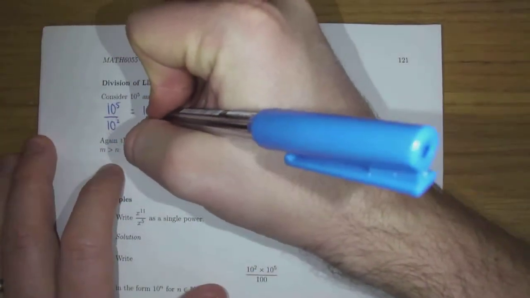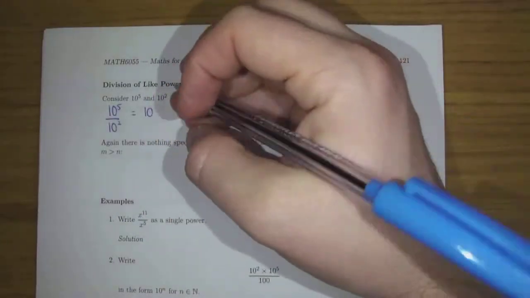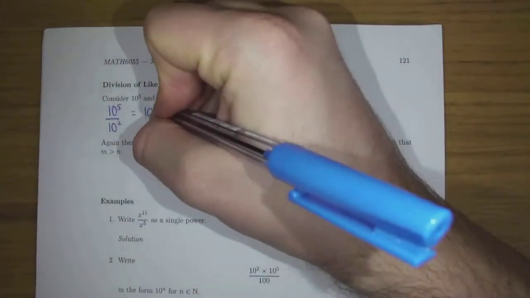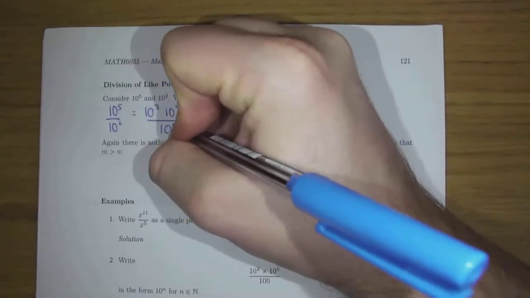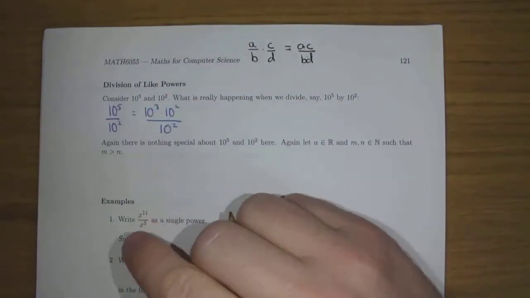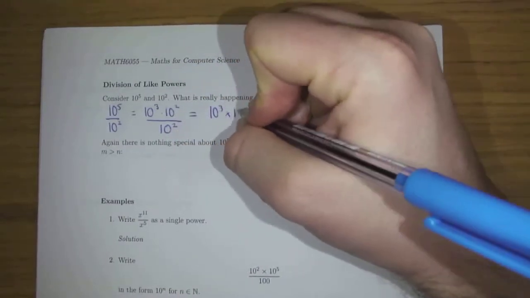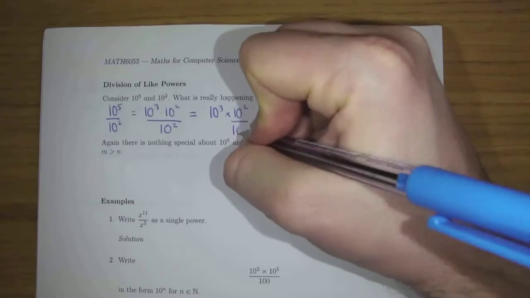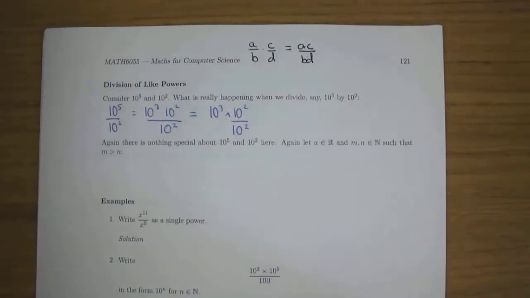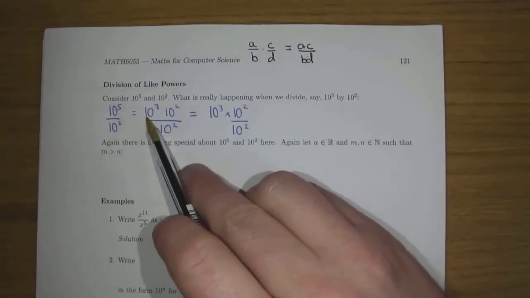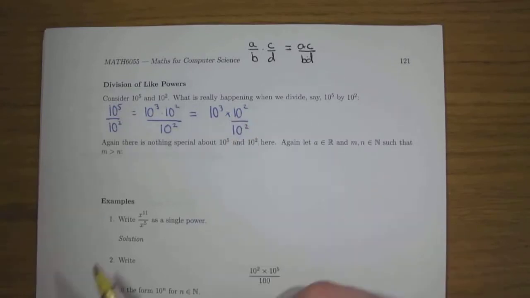So the way I'm going to write it is I'm going to write the 10 to the 5 as 10 cubed by 10 squared, and then divided by 10 squared. And then what I can do is write this as 10 cubed multiplied by 10 squared divided by 10 squared. Now if I want, I could put 10 cubed over a 1, but really there's no real need. Look, there it is, 10 cubed multiplied by 10 squared divided by 10 squared.